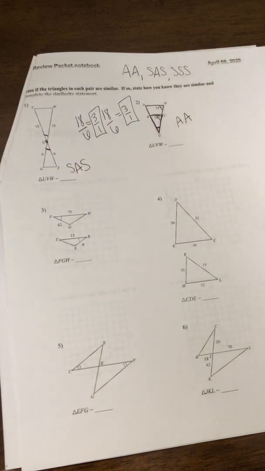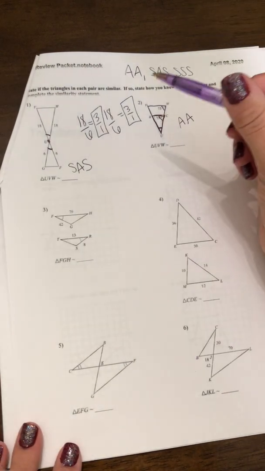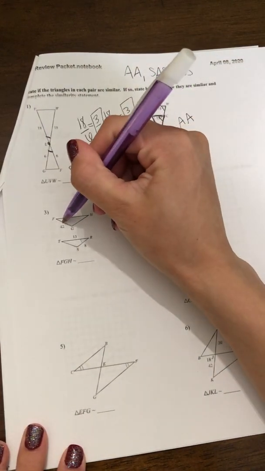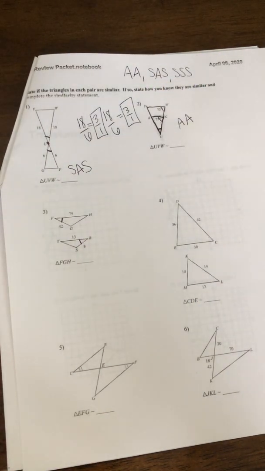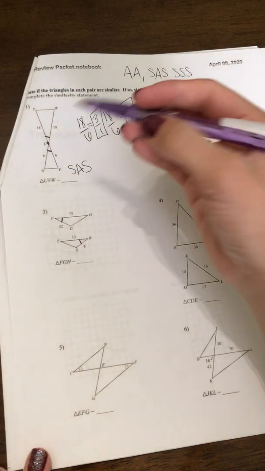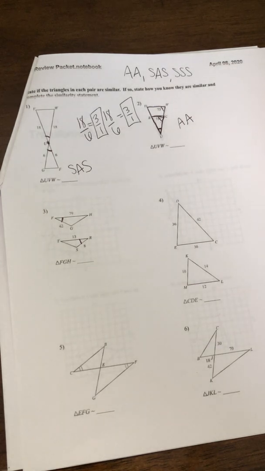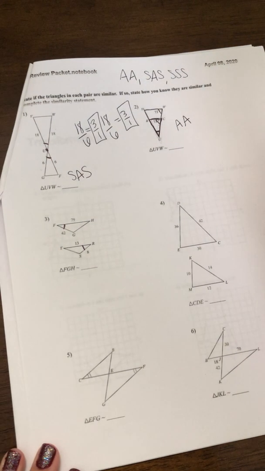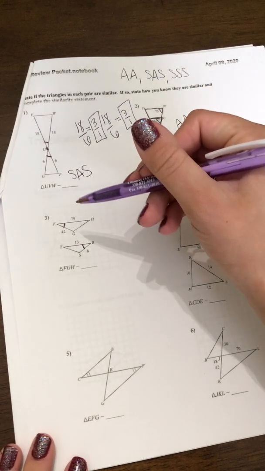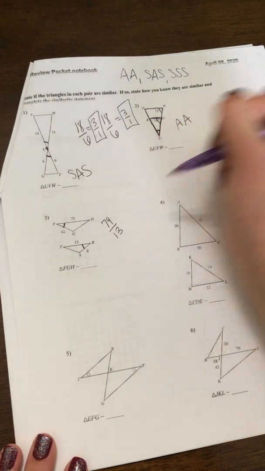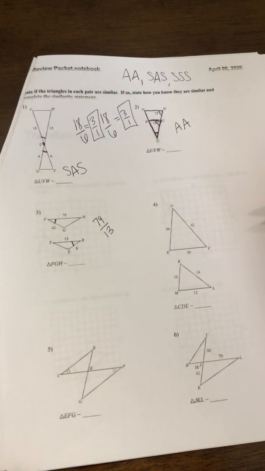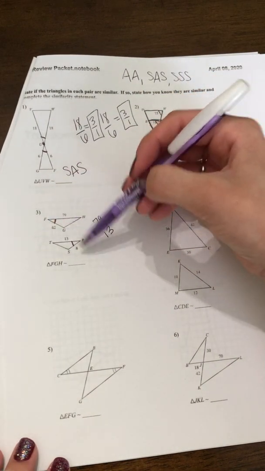In number 3, they already have marked that one of their angles are equal to each other. They have that congruent marking there. And they do give me sides this time. So we're going to set up a fraction. So 79/13, and then 42/8.